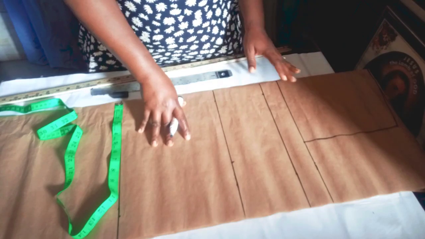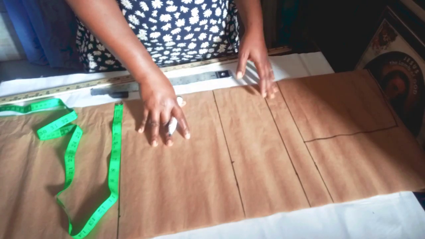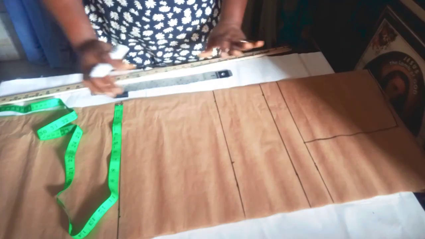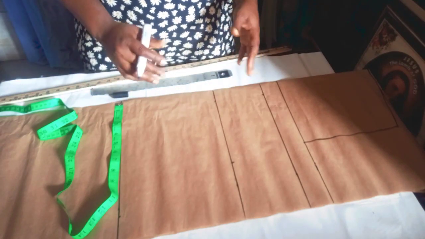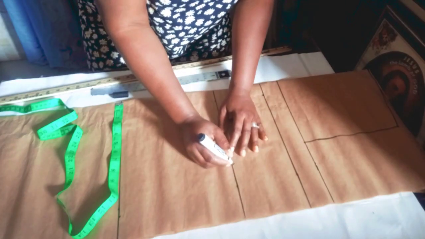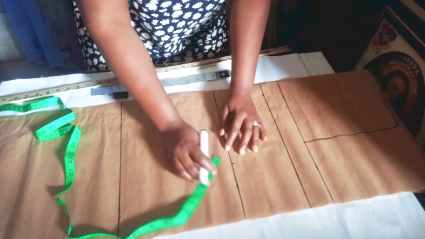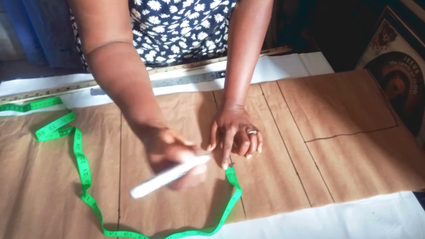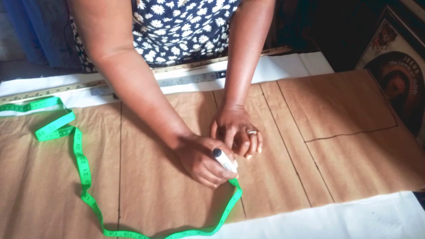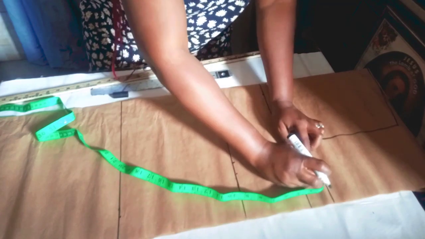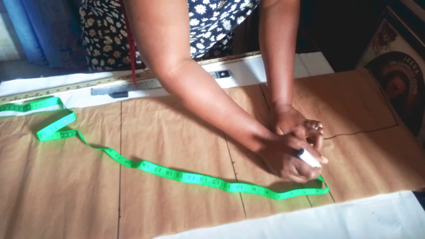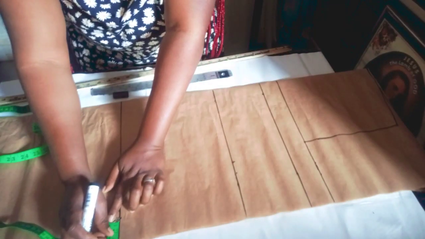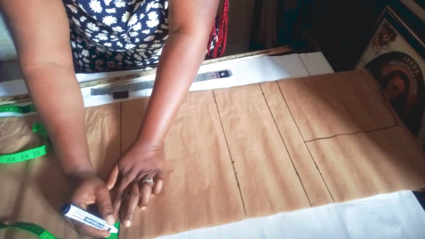So here you can now add your allowance, add your ease. Okay. So here I'll just add my allowance of 1 inch. Okay, you can add up to 2 inches, you can add up to 1.5 depending on what you want, but here I'll be adding just 1 inch. Okay, so here again I will add 1 inch. All right, so at this place I'll also add 1 inch.